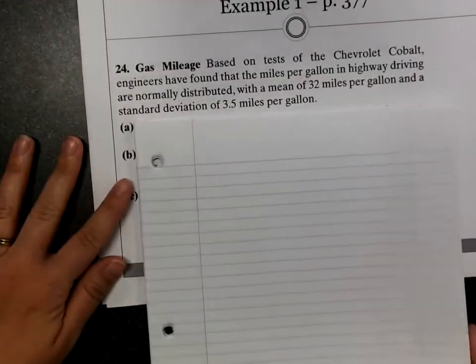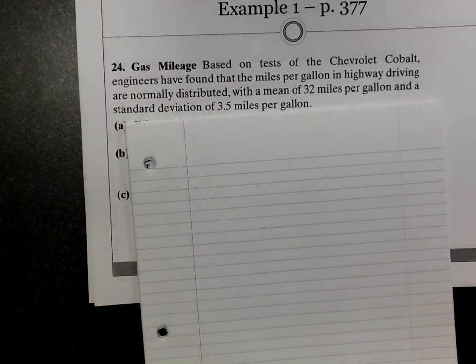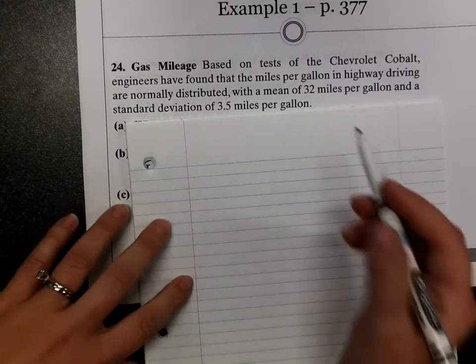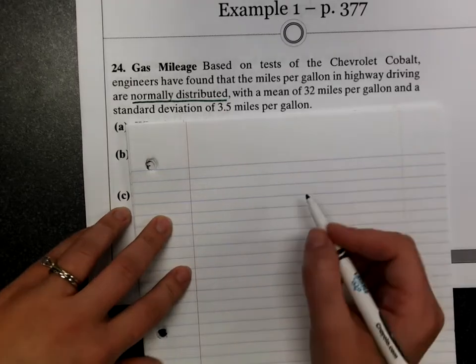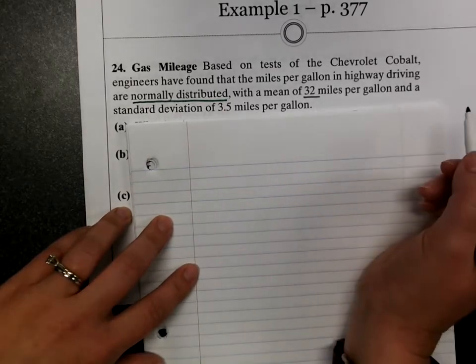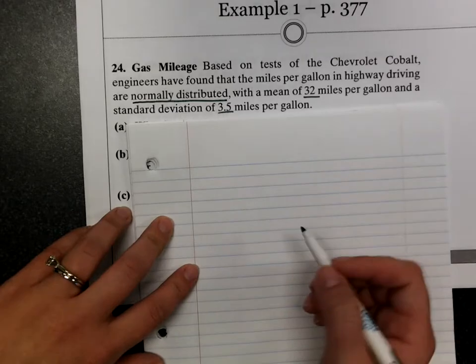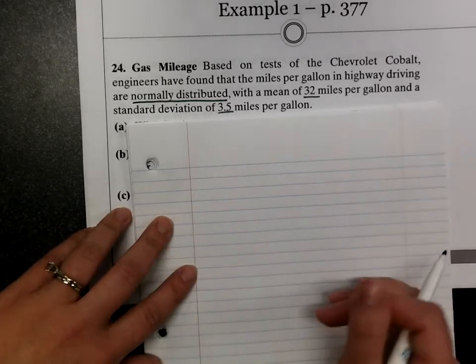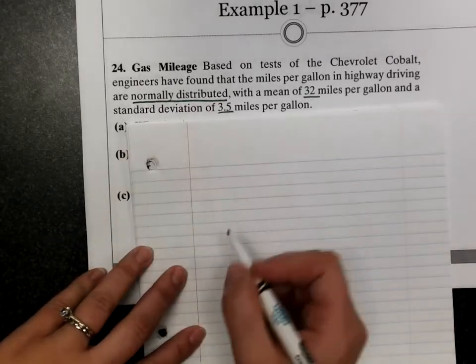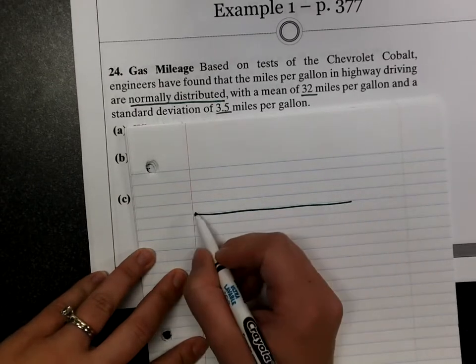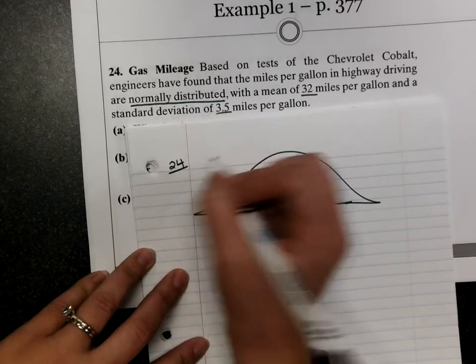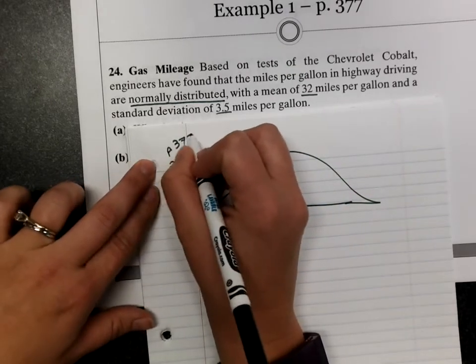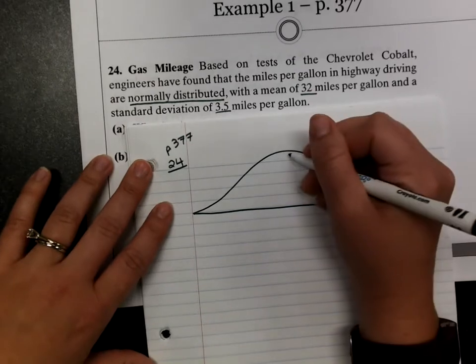So here's an example about gas mileage. It says, based on tests of a Chevy Cobalt, engineers have found that the miles per gallon on a highway are normally distributed. So those are the key words we need. The mean is 32 miles per gallon with a standard deviation of 3.5 miles per gallon. Before we even read the first question, because we see the words normally distributed, I always suggest drawing a nice bell curve. This is for problem 24 on page 377. I just pulled some of these out of the textbook exercises.